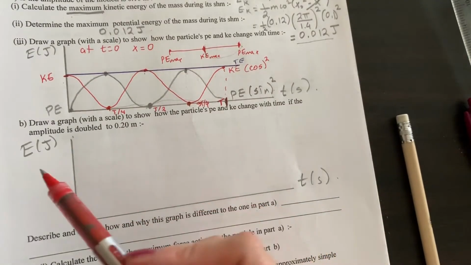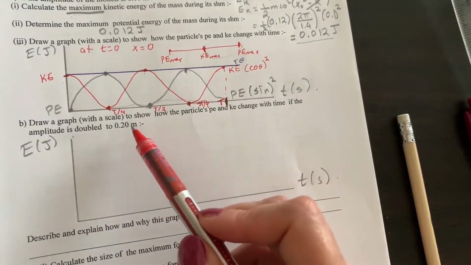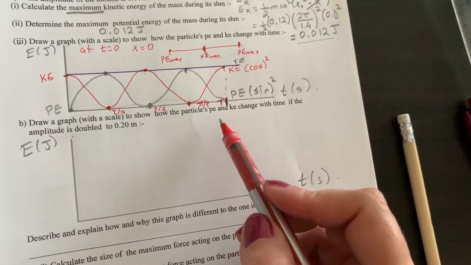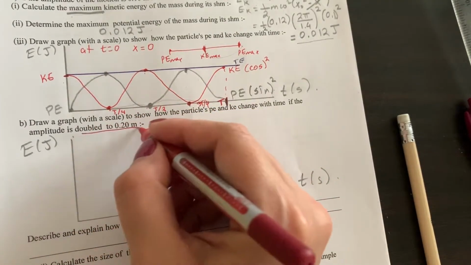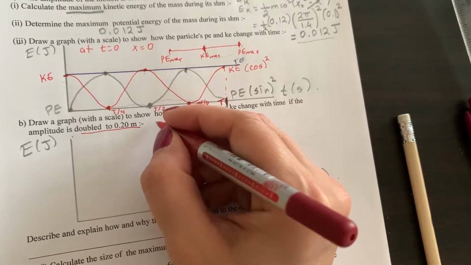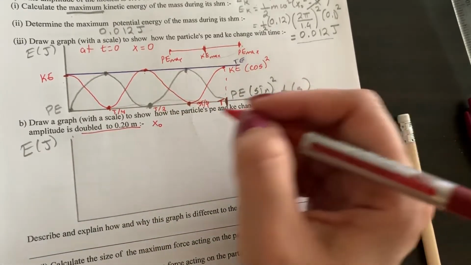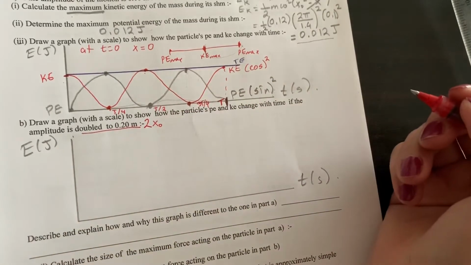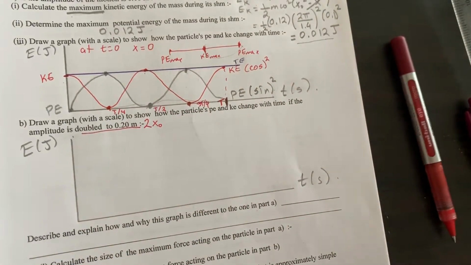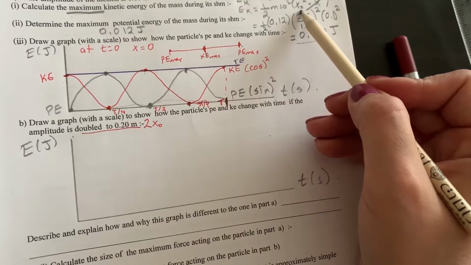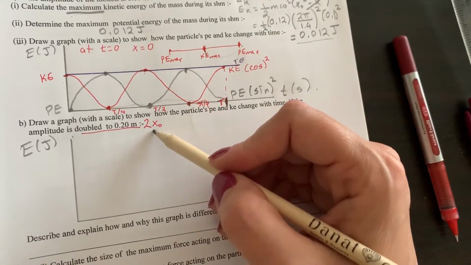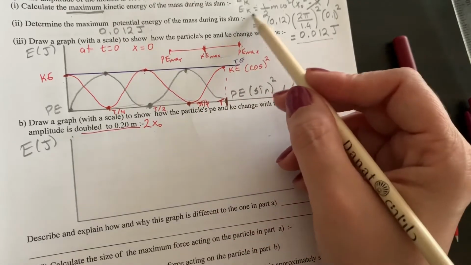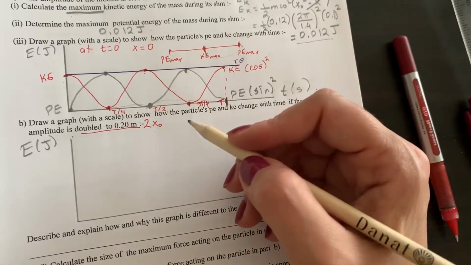So, moving on to the next part, draw with a scale to show how the particle's potential energy and kinetic energy change with time if the amplitude is doubled. So we had an xo originally, now we're dealing with twice that. Shortcut, because we're squaring the amplitude to calculate the maximum value, the square of twice the amplitude is going to make the value of kinetic energy 4 times as big.